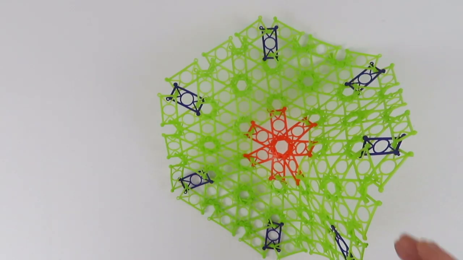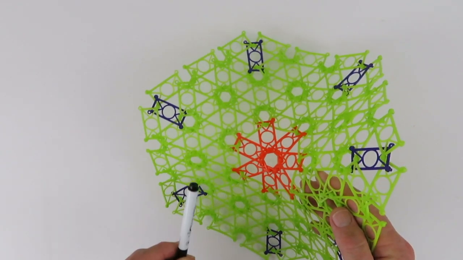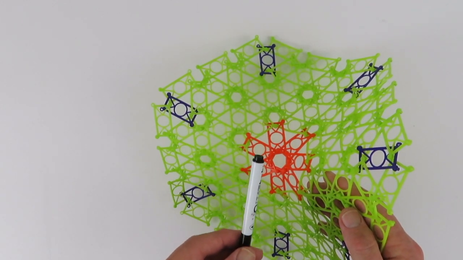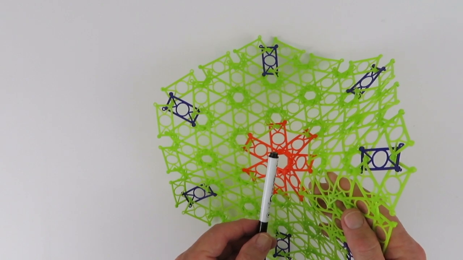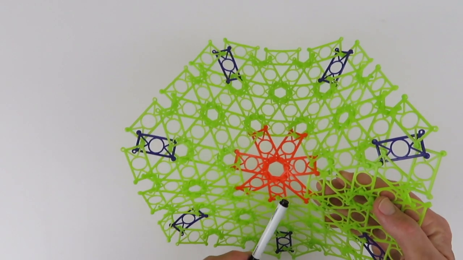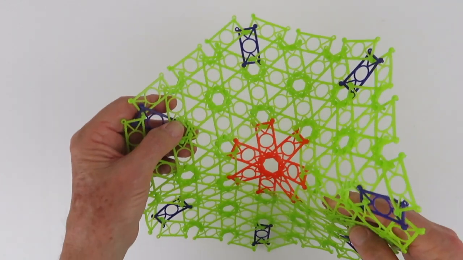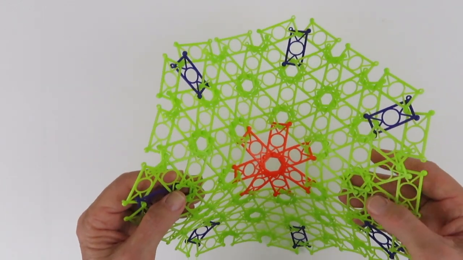This is the 7 field. In contrast to the negative curvature fields 3, 4, and 5, which are concave, this is convex, and the 7 field has a certain sort of flexibility in it.